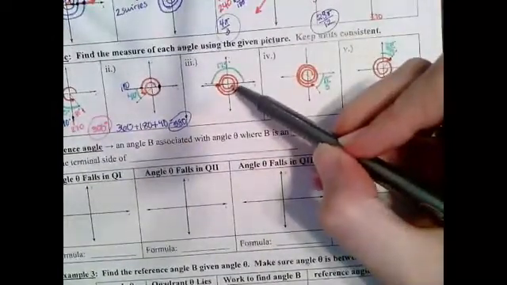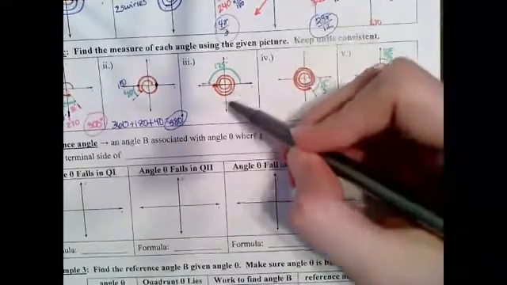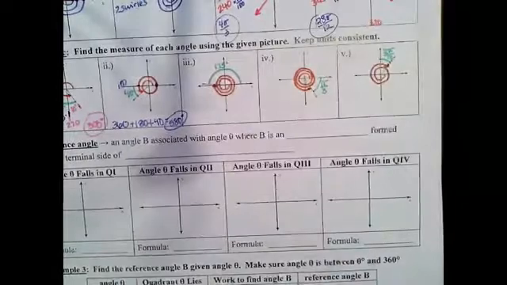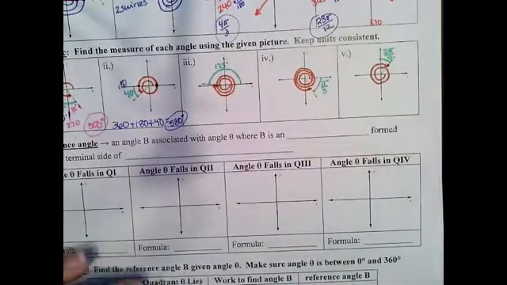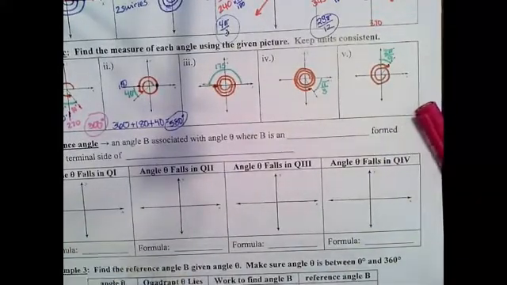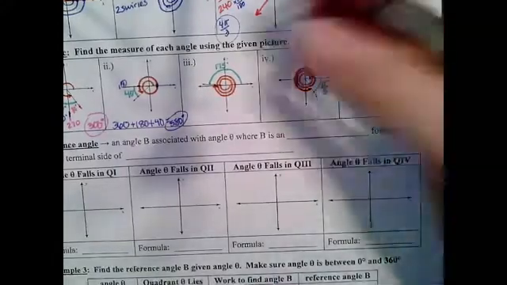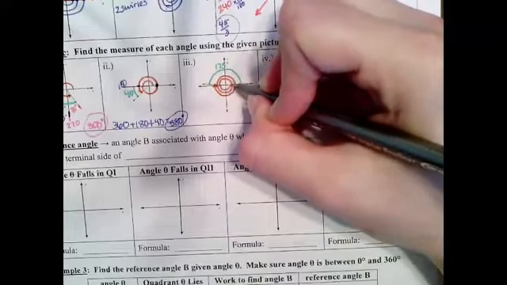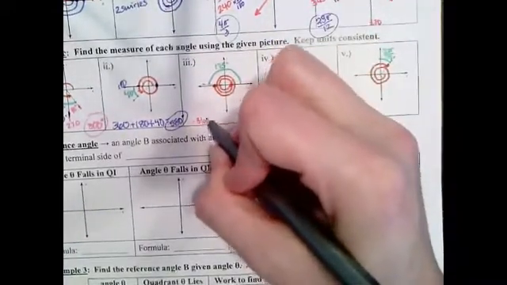Okay, III, a little tricky because now we're going negative. So notice the difference of the arrow, it's underneath. So that means you're negative, okay? All right. Starting point, go around once. I've hit right here, negative 360, that's one swirl.